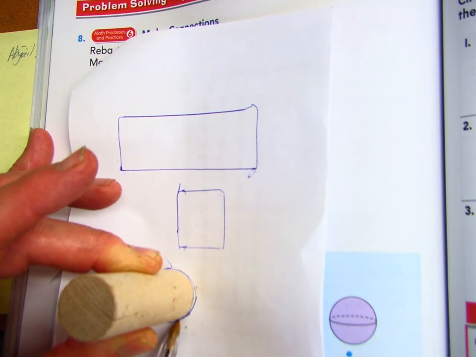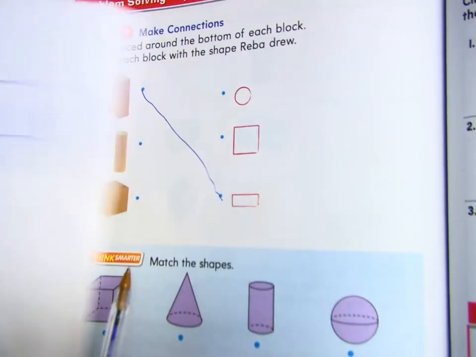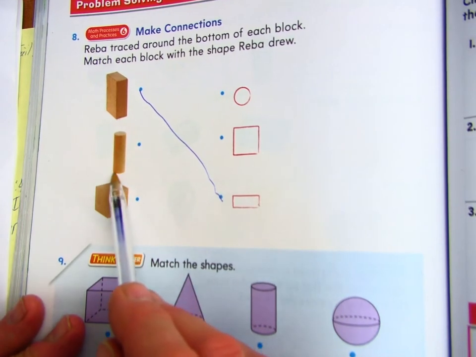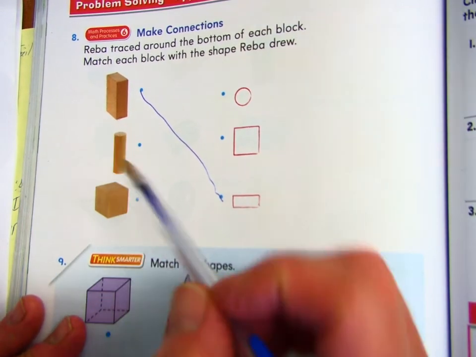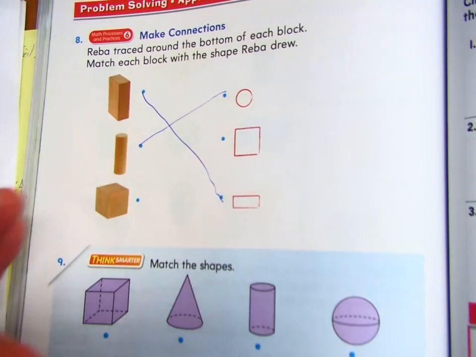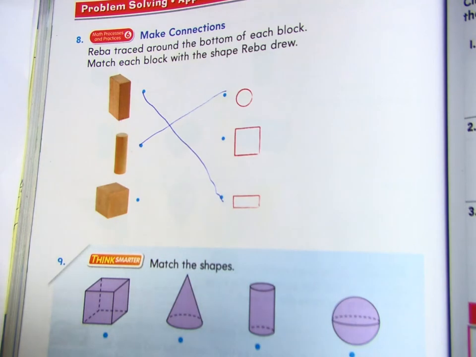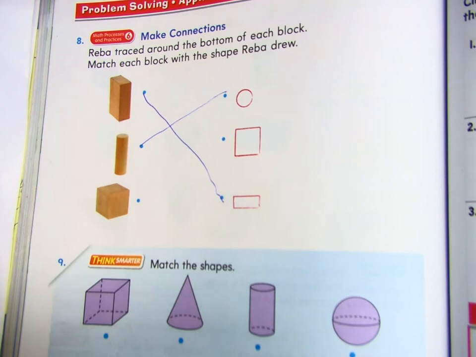Sometimes it's hard to trace. What shape did it come out? A circle. A cylinder has a circle base and a circle top. That's a cylinder. When we hold the cylinder up like this, it's got a circular base and a circular top. Okay? And the last one, what shape is that? A cube.